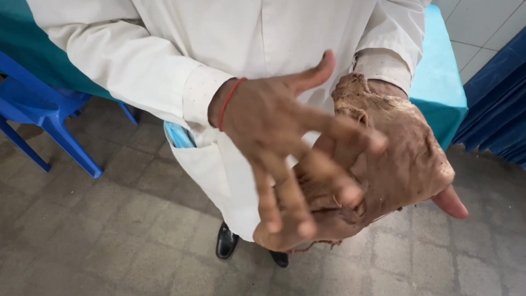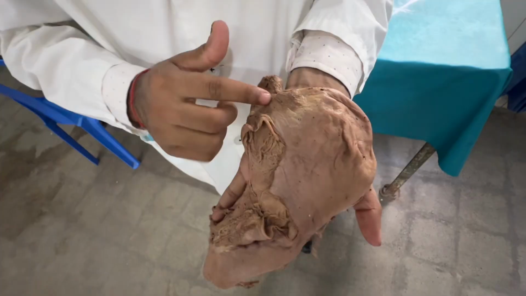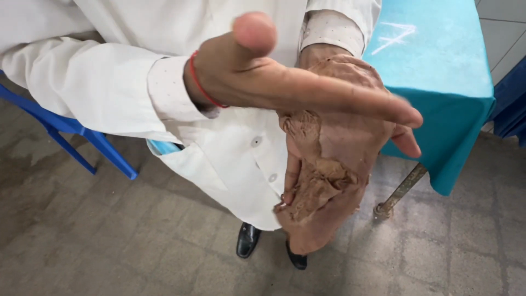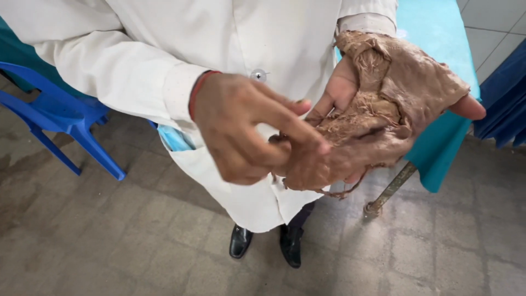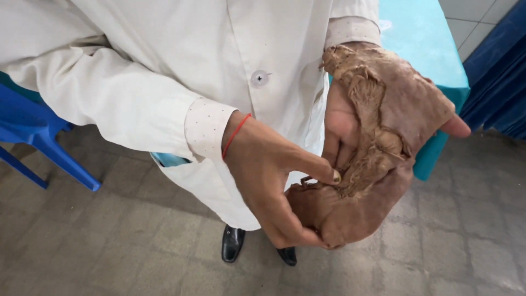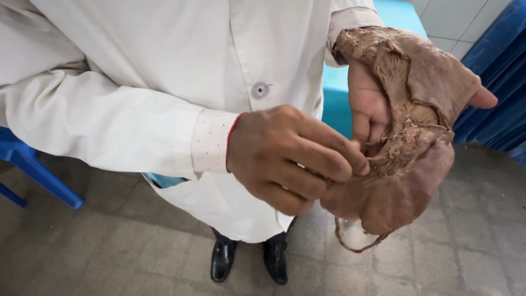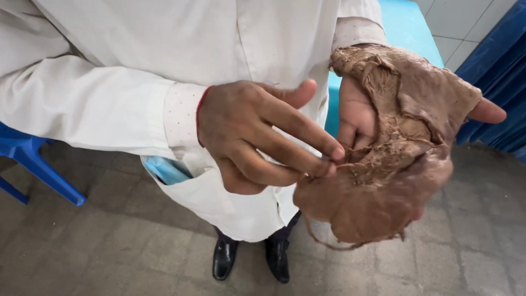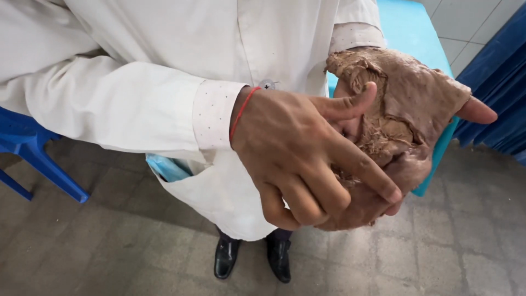Now further it can be divided into the fundus: a horizontal line straight from the cardiac notch, the upper part is the fundus, and the main part is the body. Between the body and the fundus, this angle is called the incisura angularis, which is the most dependent part of the lesser curvature.